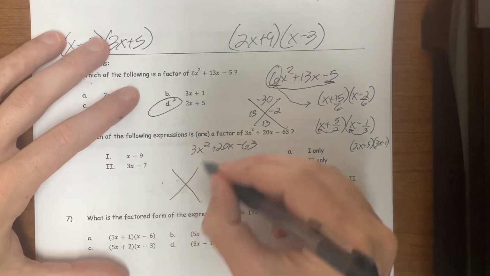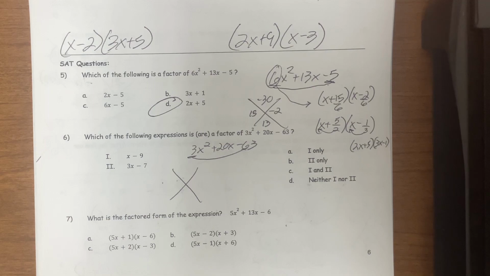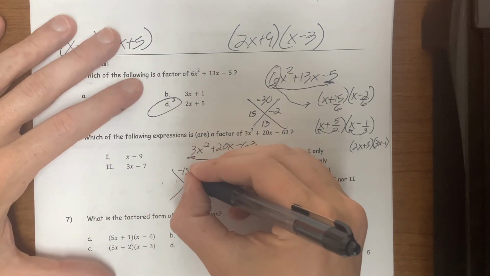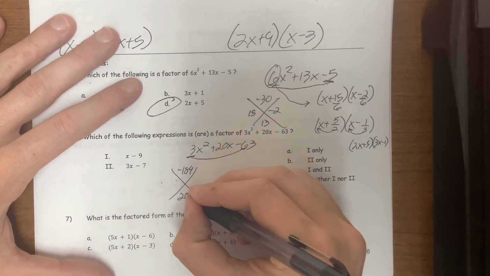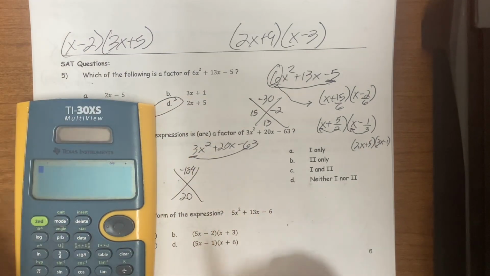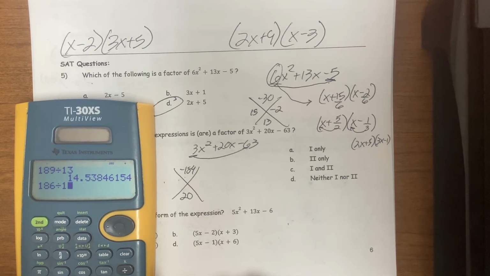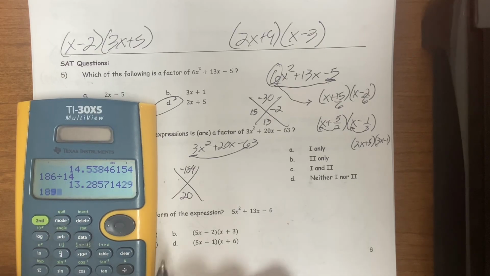So X method, it's 3 times negative 63. Let's just double check that. Yep, that's negative 189. And then positive 20 goes on the bottom here. So this is where I'm going to get out my calculator. We're going to plug and chug a little bit. So let's see. Let's try 189 divided by, I don't know, let's try 13 to start. 189 divided by 14. No, that's not going to work. Let's try it anyway. Yeah, okay.